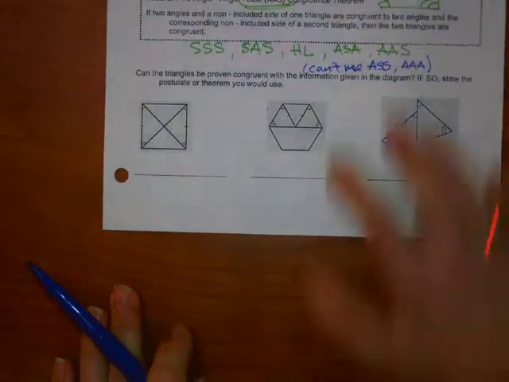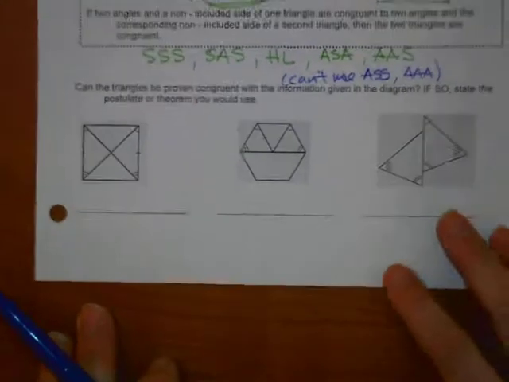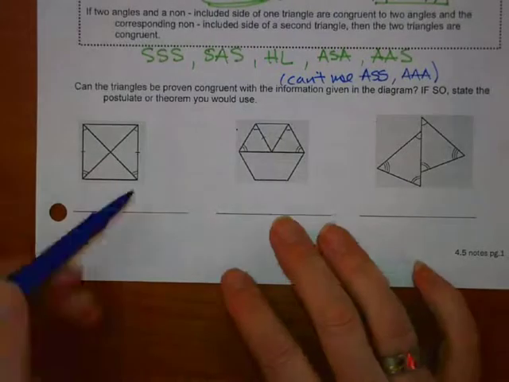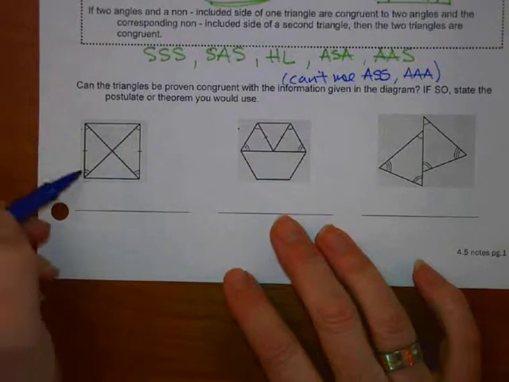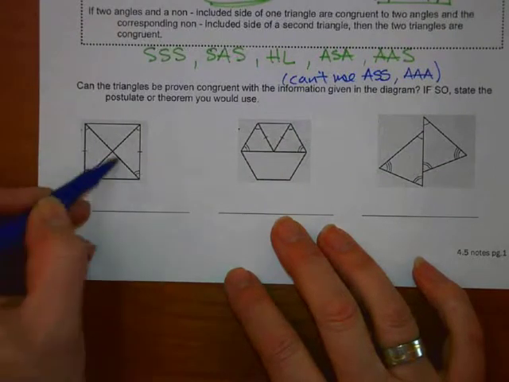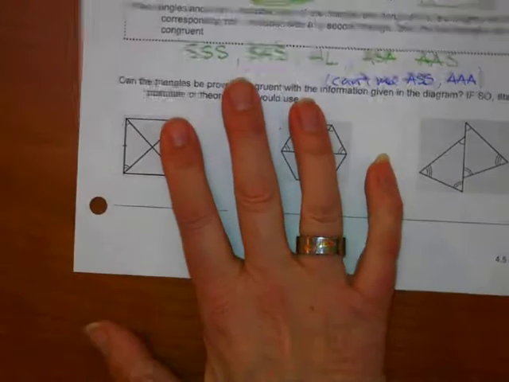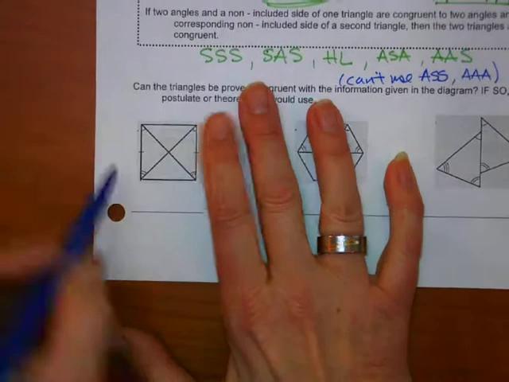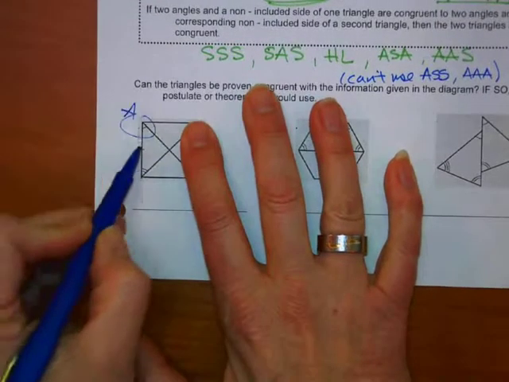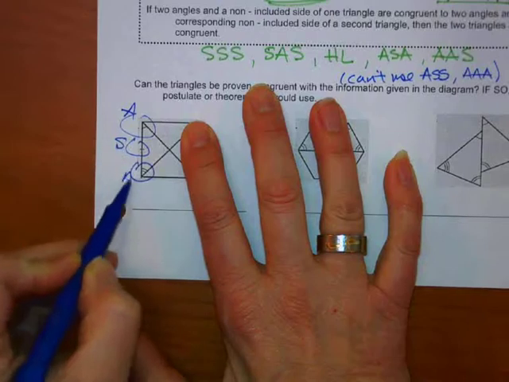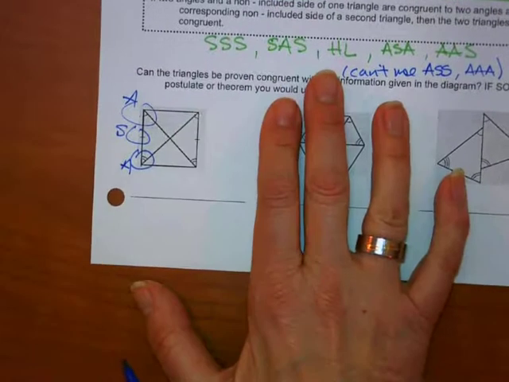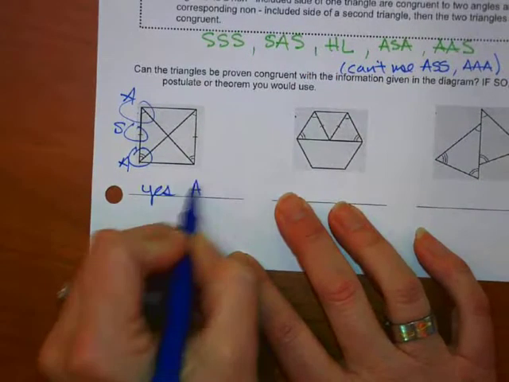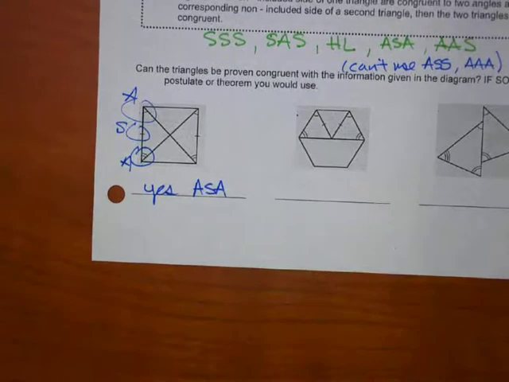So take a look at this one. It says, can the triangles be proven congruent with the information given in the diagram? If so, state the postulate or theorem you would use. So we're looking at this triangle right here and this triangle right here. Sometimes I just cover up one of the triangles if you have a hard time seeing it. And you say, oh look, I have an angle, a side, and an angle that is congruent to the other one. So what would that one be? So I can say yes by ASA.